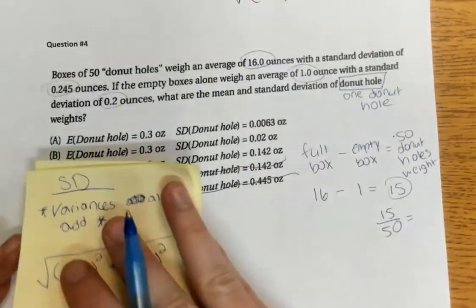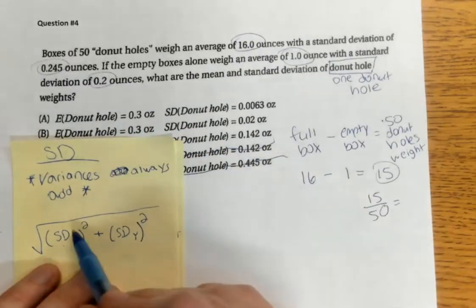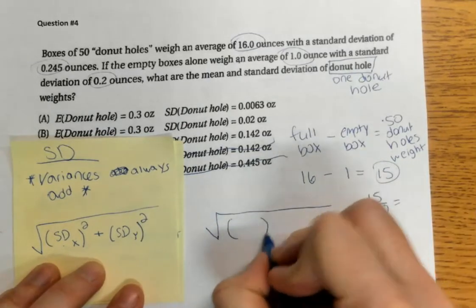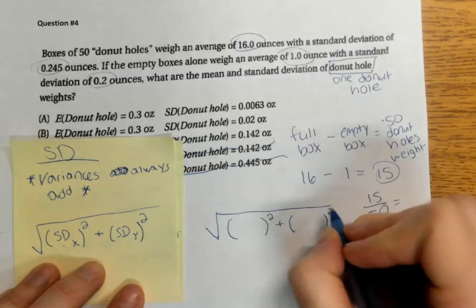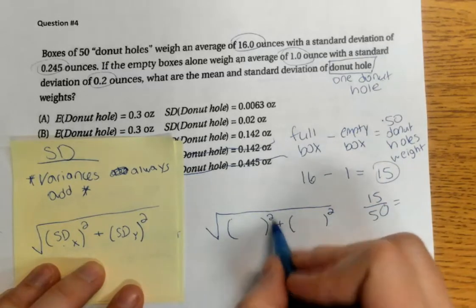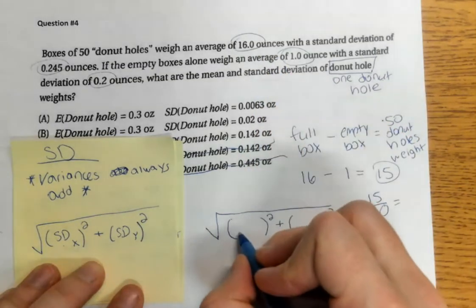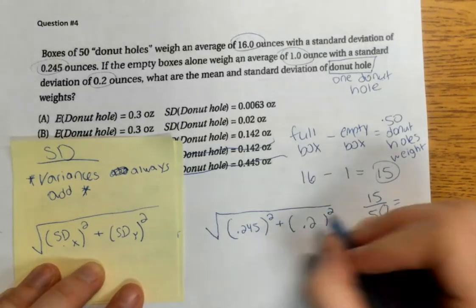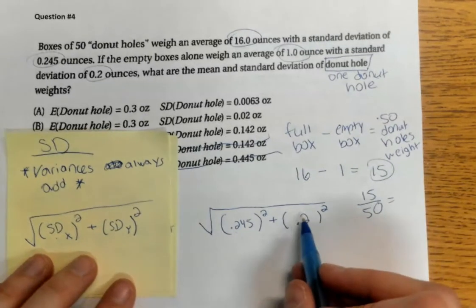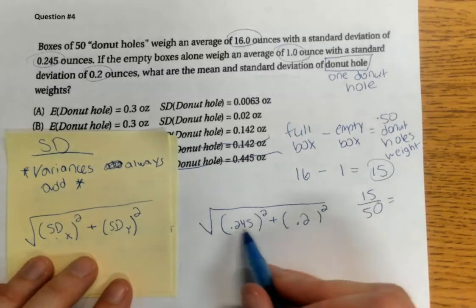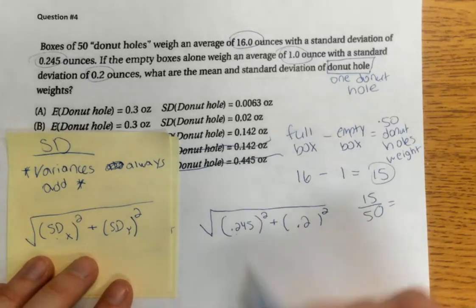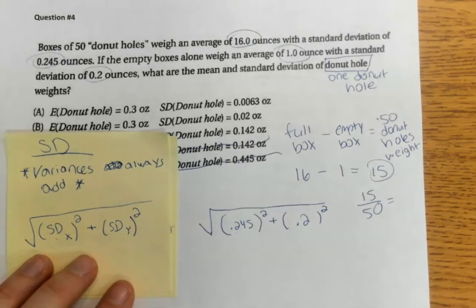All right, let's see about the standard deviation. Remember, variance is always add. So I'm going to do the square root of 0.245 and 0.2. So I just dropped my two standard deviations in there. They're being squared to transform them into variances. Then I add them and then take the square root. So let me go ahead and get set up.